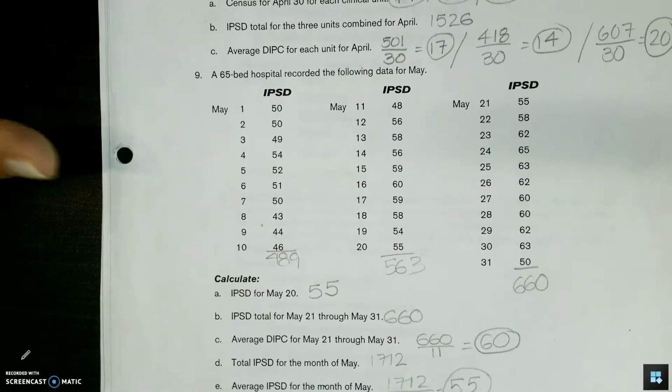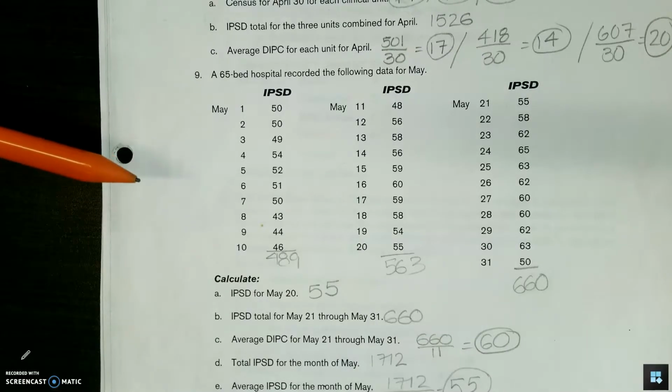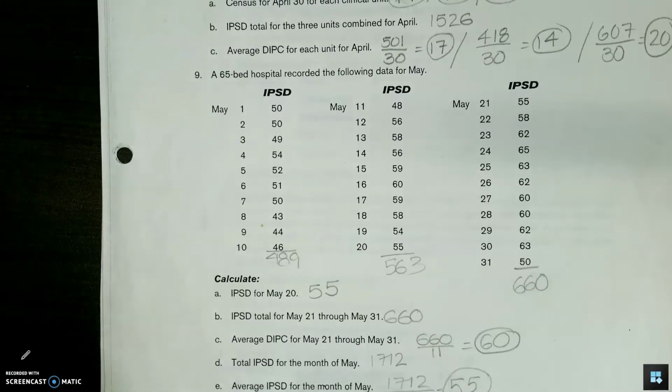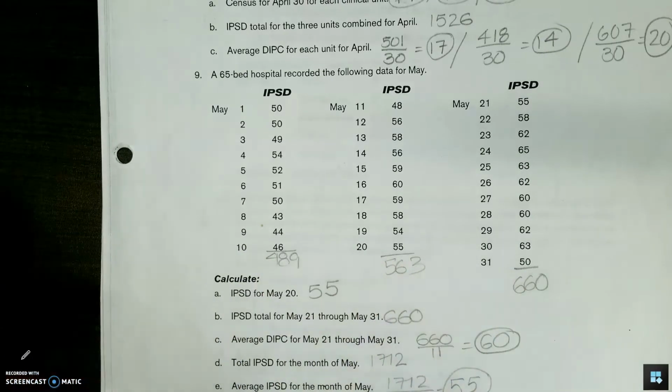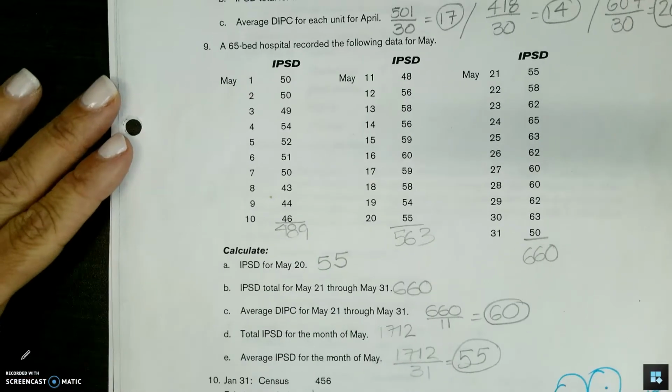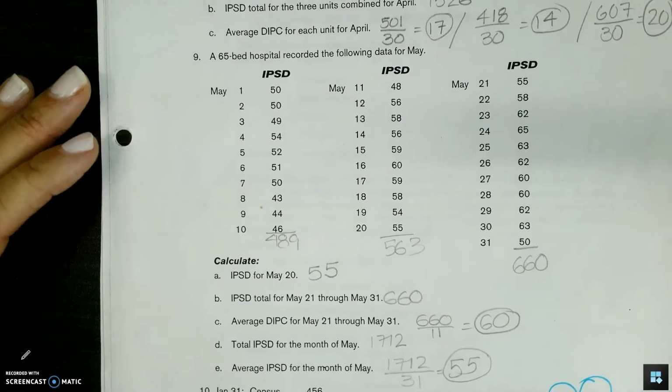All right, so number 9 says a 65-bed hospital recorded the following data for May. And by day, you have the number of inpatient service days. And so you can already kind of see what I've done. I went ahead and calculated the totals for each of the columns because it's going to ask for that later on. But this kind of gives you an idea about how I set myself up.